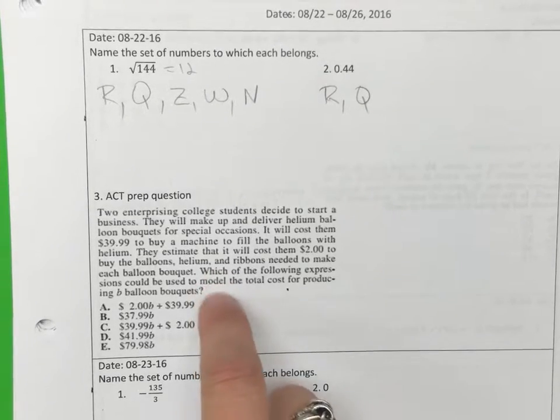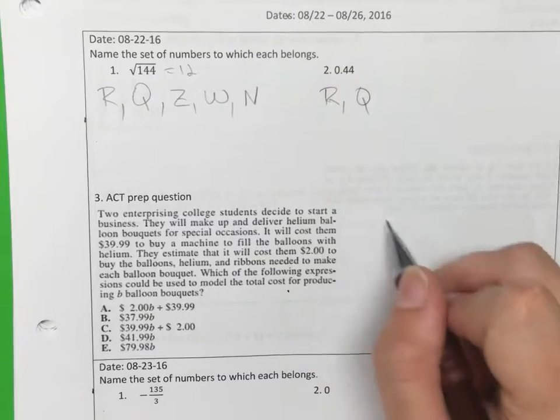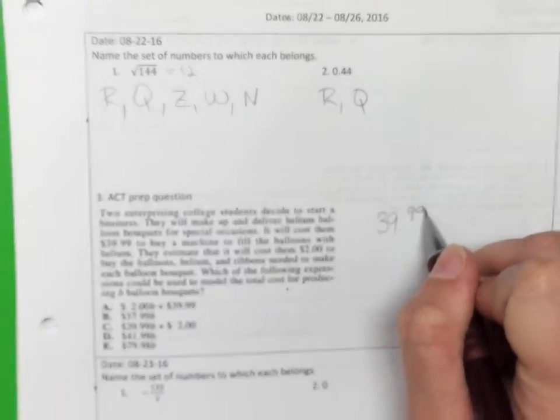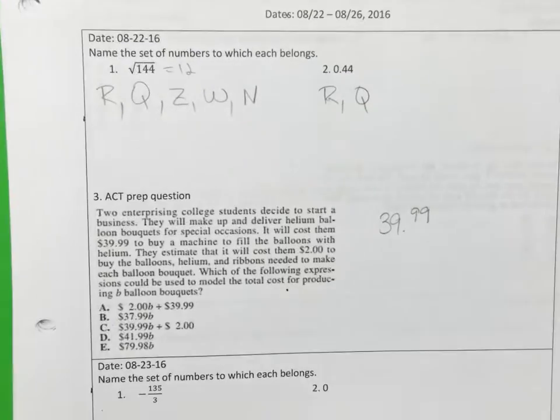So let's look at number 3. Number 3 is from an old retired ACT test, okay? And the actual problem that used to be on the ACT. So it says 2 enterprising college students decided to start a business, and they will make up and deliver helium balloon bouquets for special occasions, and it will cost them $39.99 to buy a machine.